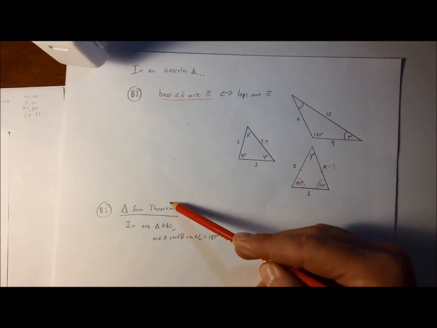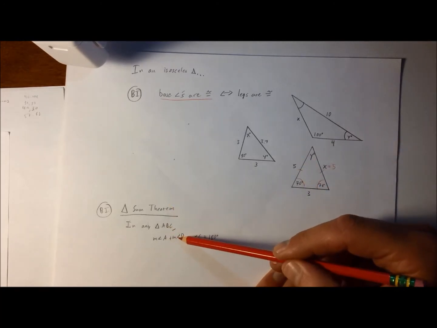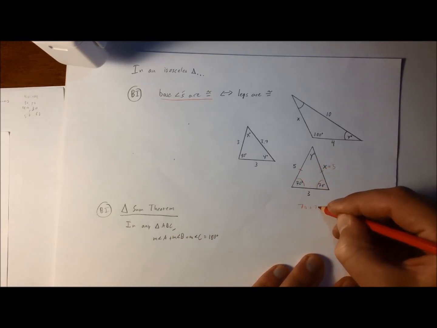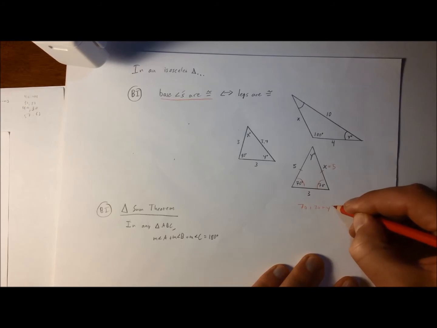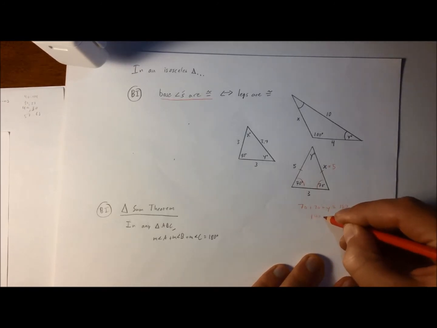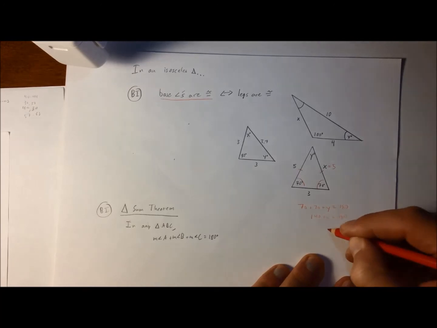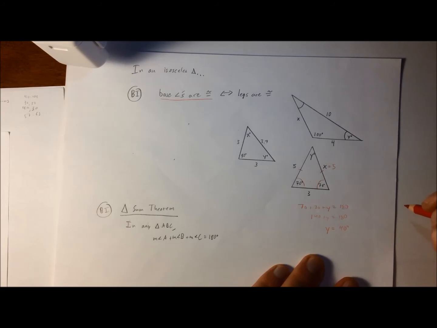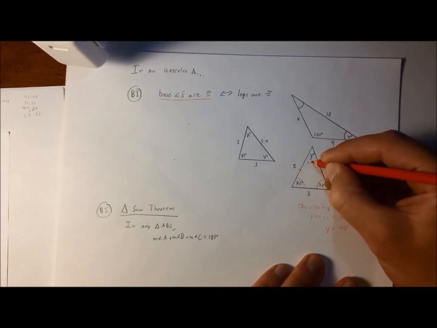Now, using the triangle sum theorem, all three angles have to add up to 180 degrees. So we're going to take 70 plus angle y is equal to 180. So that's going to be 140 plus y is equal to 180. So that means y has to equal 40 degrees, because 40 plus 140 is equal to 180. So y is going to be 40 degrees.